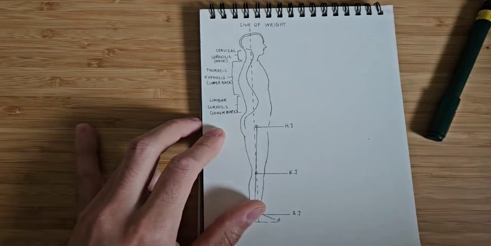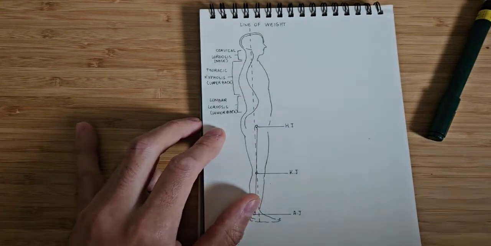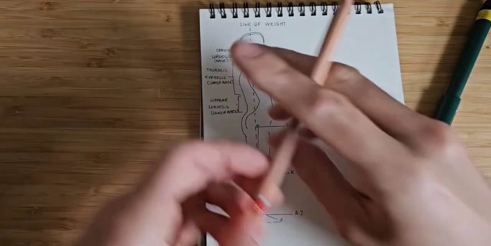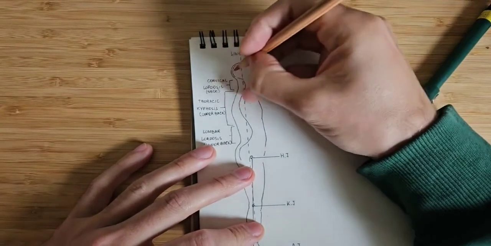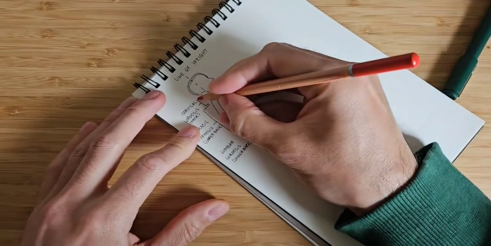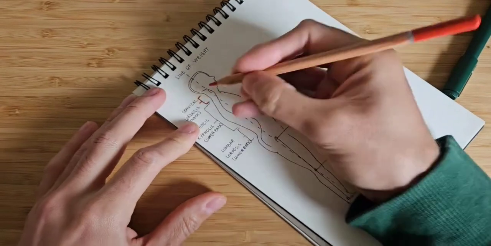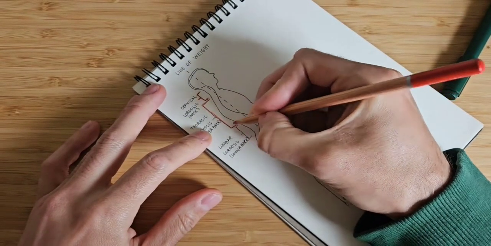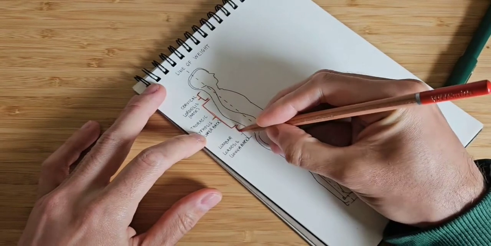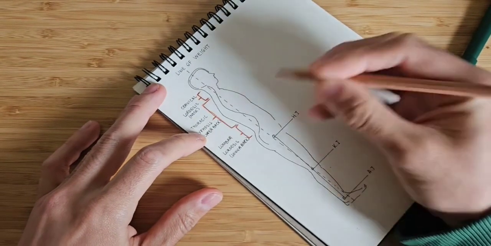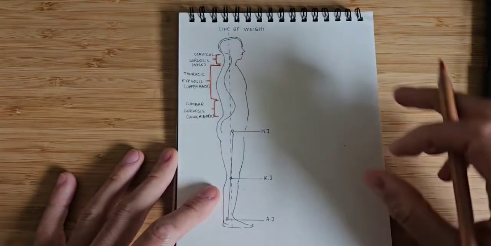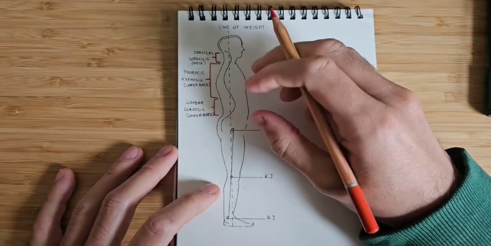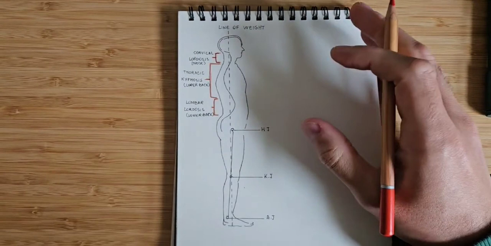Let me just highlight this part because I think it will be better to visualize. So here we have the cervical, thoracic, and lumbar. 3 curves here. We also have the sacral, but I will not talk about the sacral today.